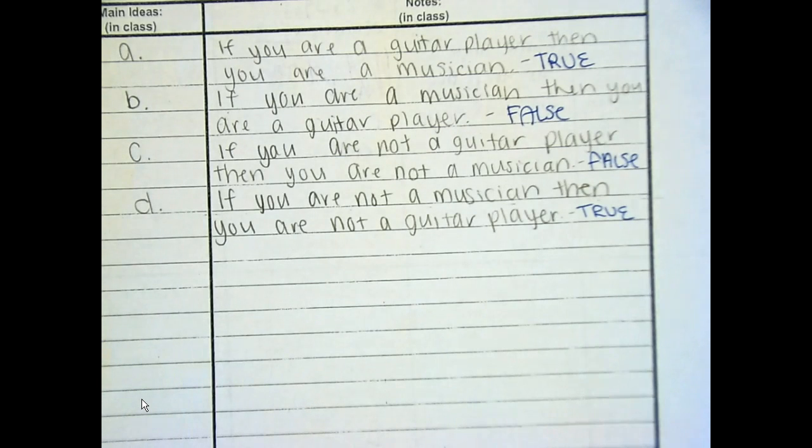You agree? Give me a counterexample. In other words, an example of when that is false. Yeah, so if it says if you're not a guitar player, for instance, if you're a tuba player, then you're not a musician. So if you're a tuba player, you're not a musician would be one way of saying that. Is that true? No, that's not true.